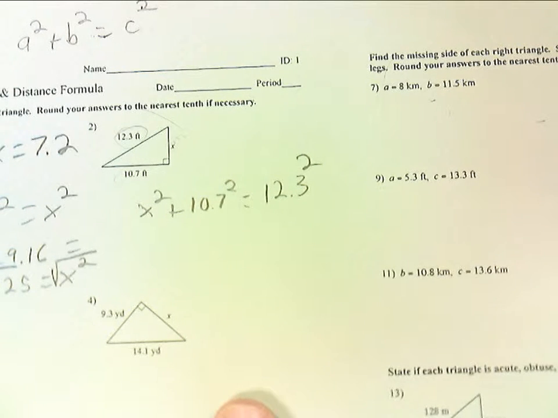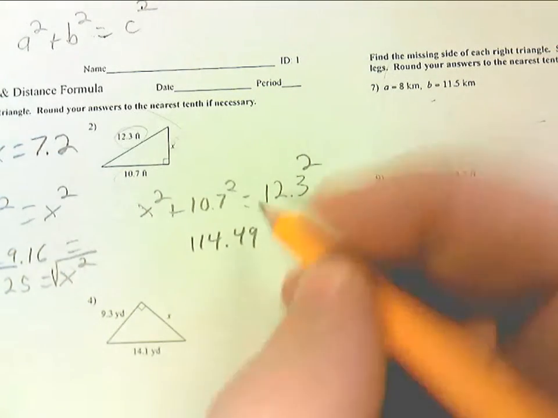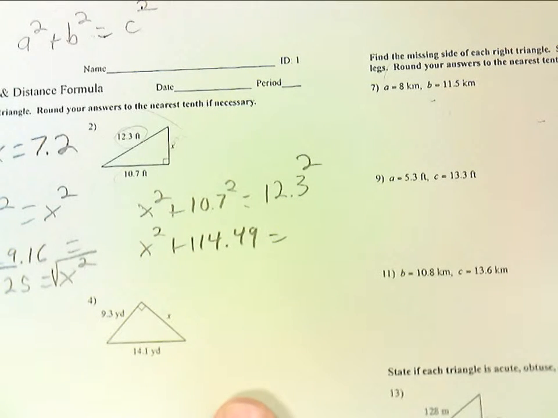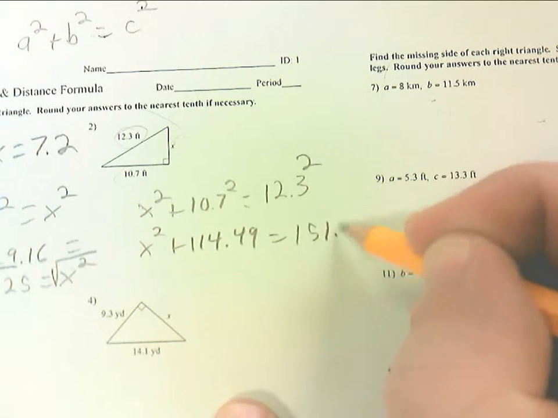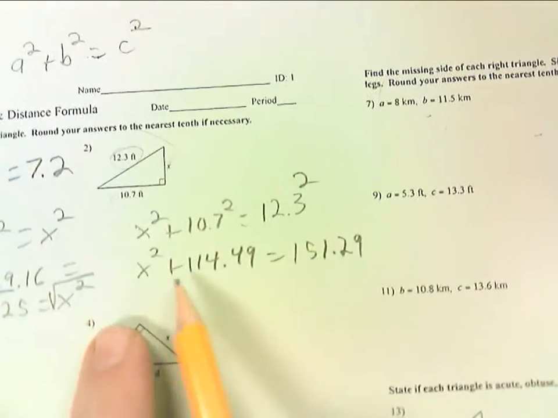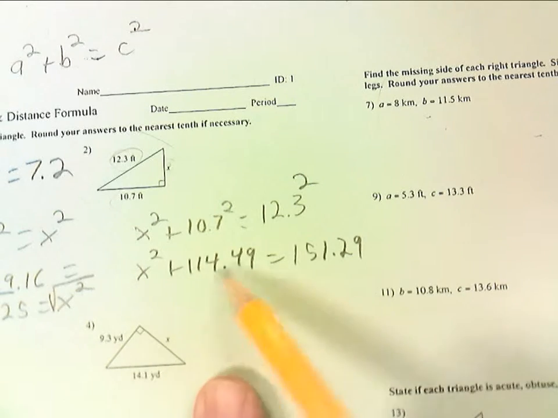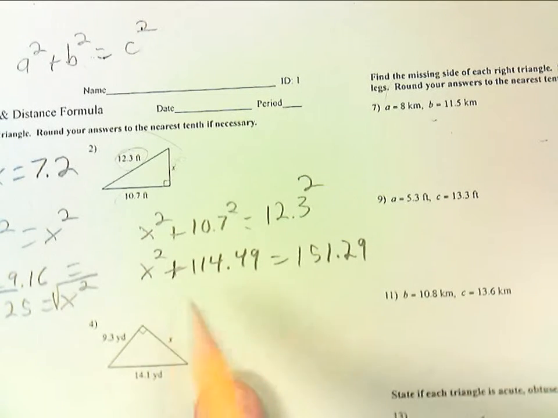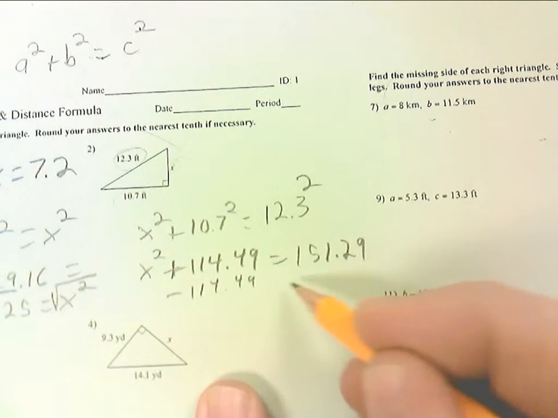So again, on your calculator, square those. 10.7 squared is 114.49, and that's still plus x squared, and that's going to equal 151.29. Now, because we want to solve this as a normal equation where we want to get the variable all by itself, and because this is adding, the opposite of addition is subtraction, we're going to subtract 114.49 from each side.